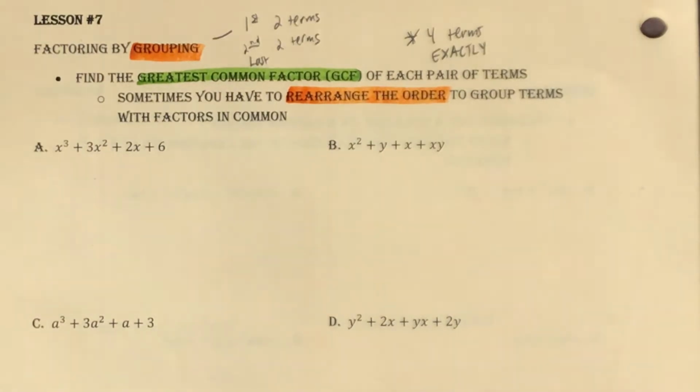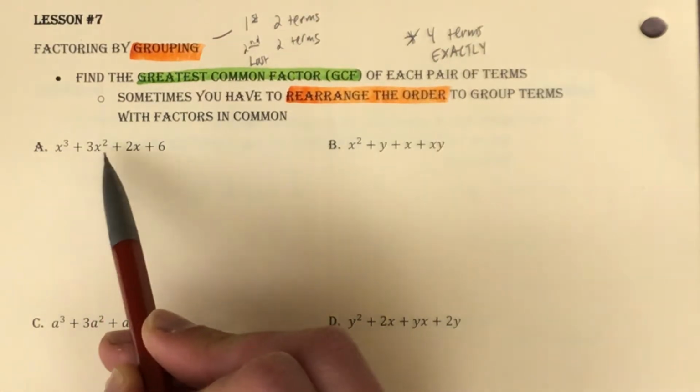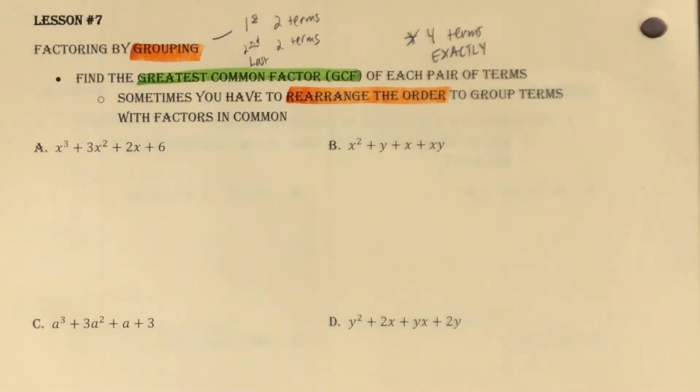So again, example A: x to the third plus 3x squared plus 2x plus 6. The first thing I want to check is whether my first 2 terms, x to the third plus 3x squared, have something in common other than the number 1. It could just be a variable, or a number and a variable. Any of that is fine, but we have to have something in common other than 1. Well, yeah, they do. They both have multiple x's in common. So I'm good there. Those have a greatest common factor other than 1.